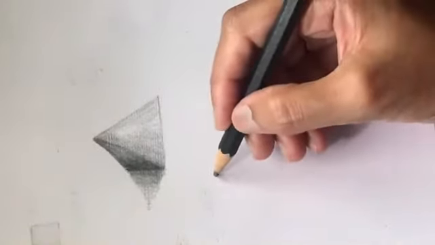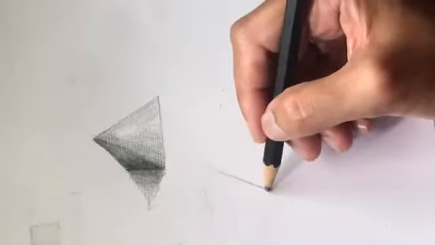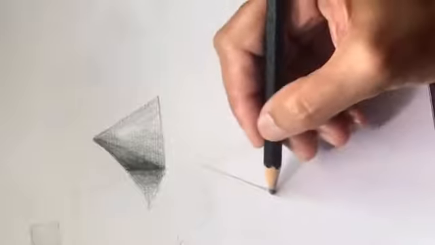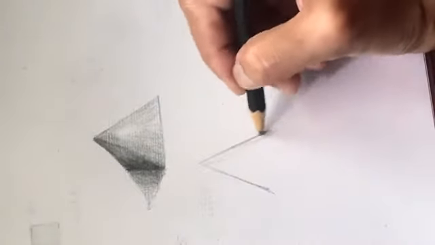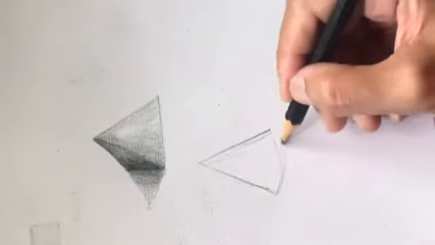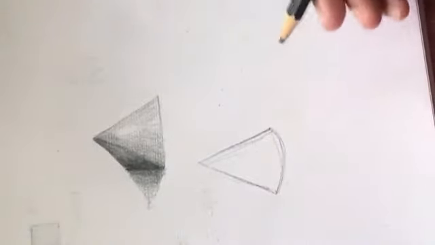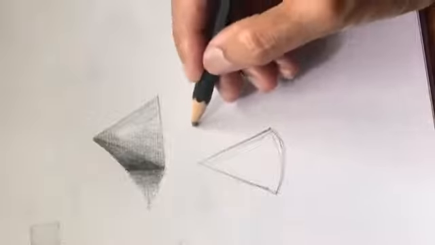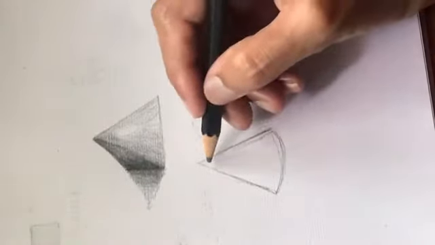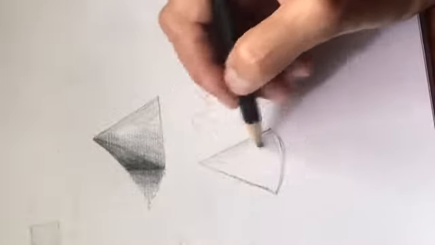Now a cone. Again light is coming from here. Okay, so shade it lightly.